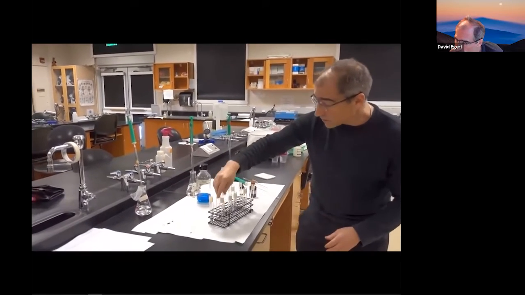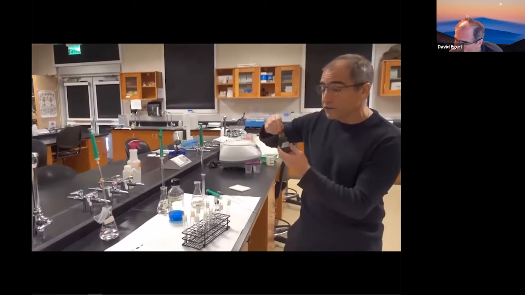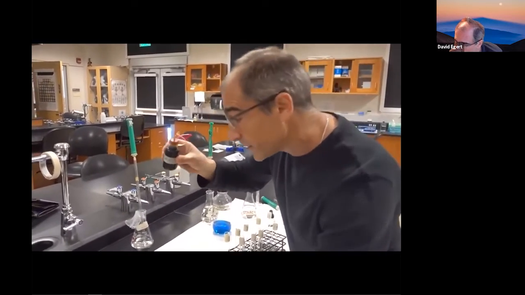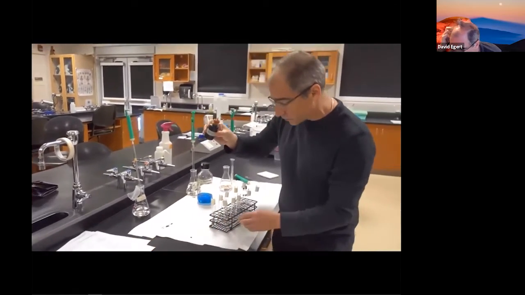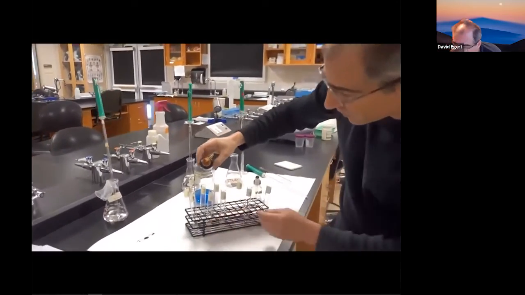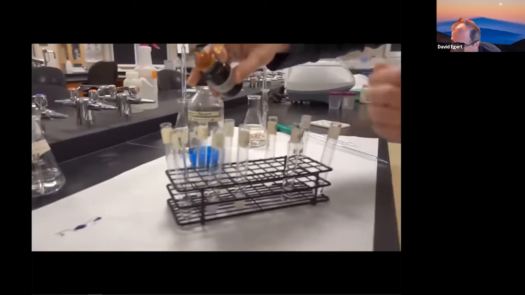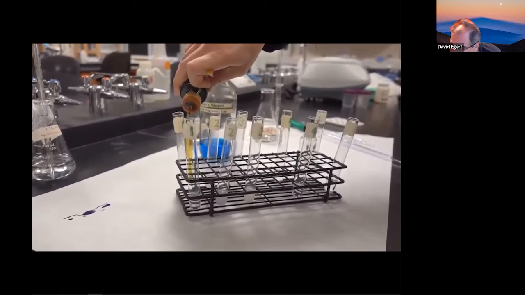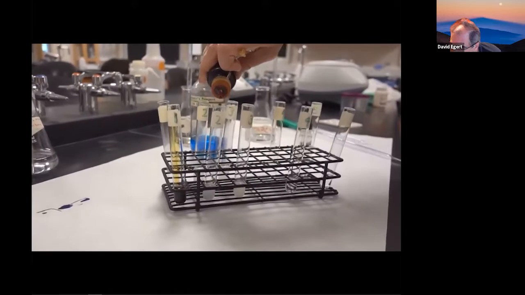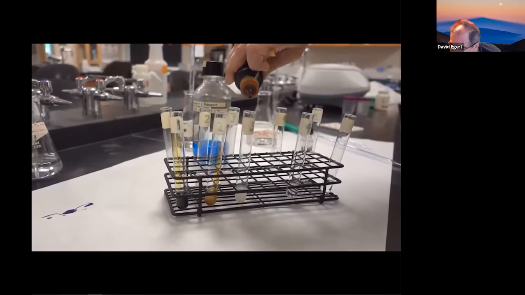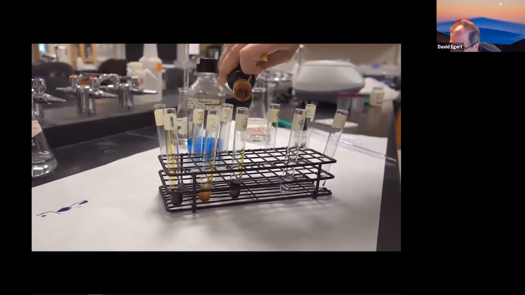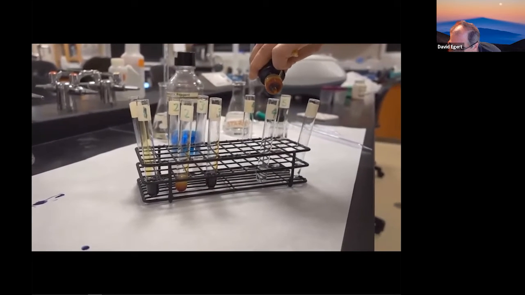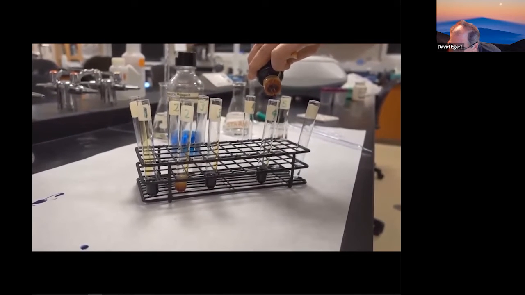So we can start with the test for starch. We use this iodine, and how many drops do they say? 3 drops of Lugol's iodine. So I'm going to put 3 drops in each of these tubes. 1, 2, 3. 1, 2, 3. 1, 2, 3. 1, 2, 3.